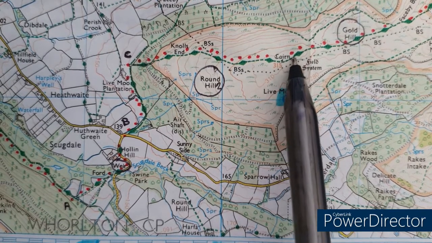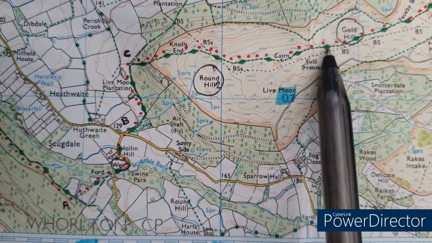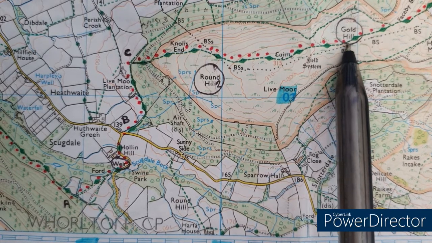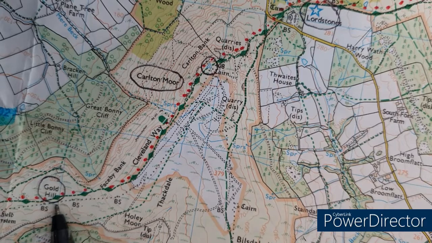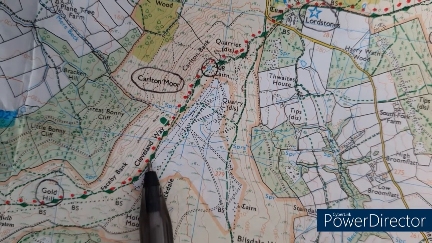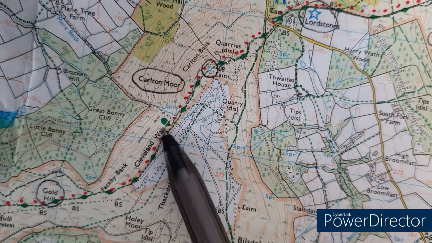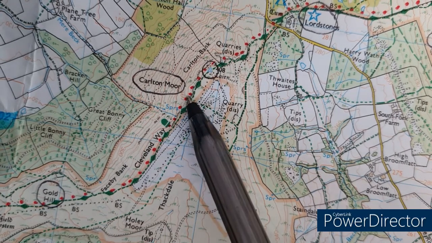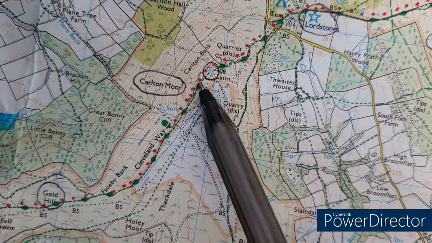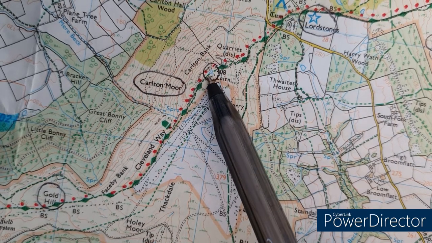And then carry on along the Cleveland Way. It's really well defined. Across the top of Gold Hill. So from Gold Hill, you're just going to carry on along the ridge, following the Cleveland Way. It's all really well signposted and the path's pretty good until you get towards Carlton Moor and then the trig point on top of Carlton Bank.